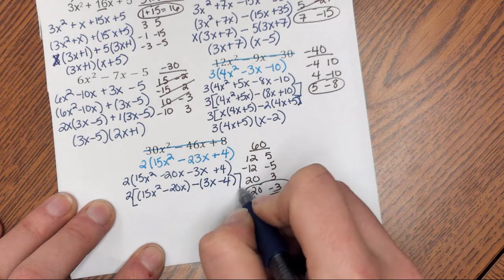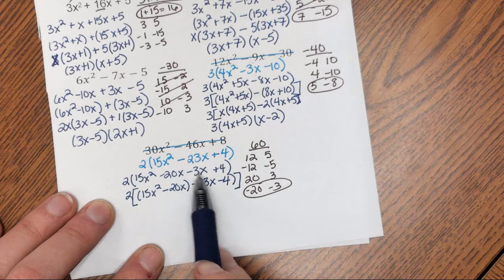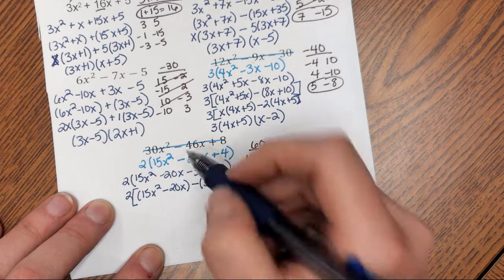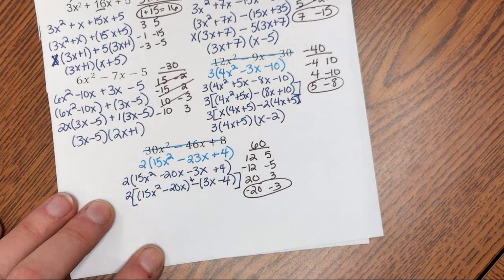So you have to think about distributing. Minus a negative gives me a positive 4. So when I see this negative in front of my first term here, I want to make sure I bring down that subtraction and then adjust my constant accordingly.